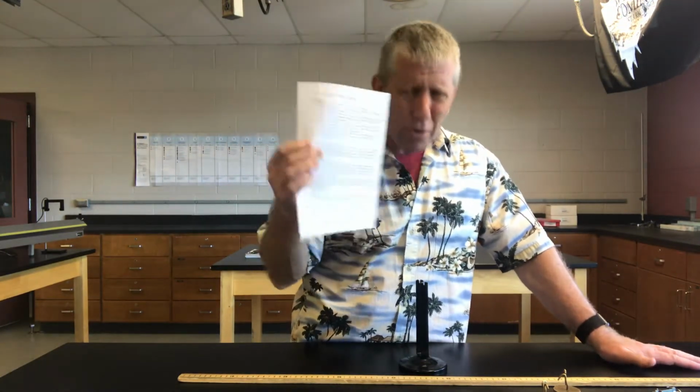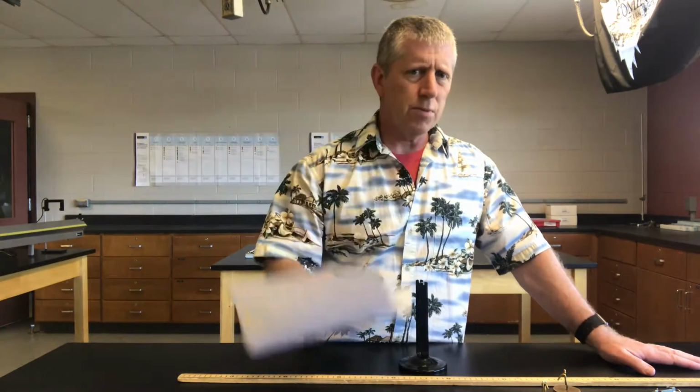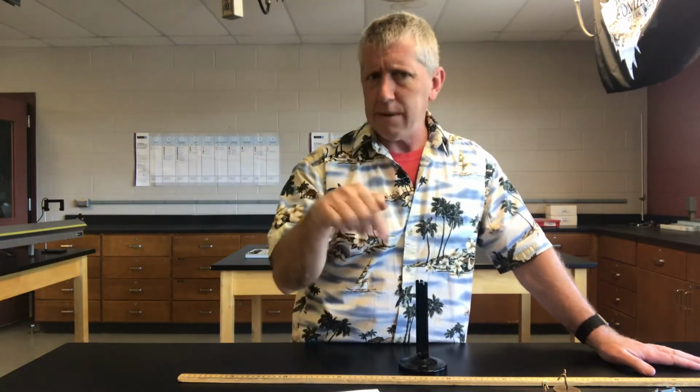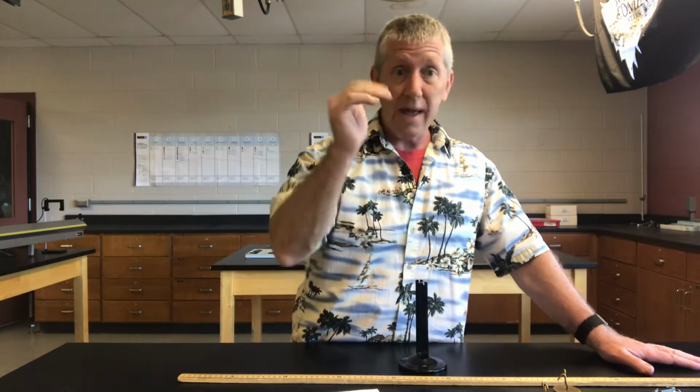If you were doing the lab, you would be following these. I'm pretty much going to be following these instructions, these procedures, but I'll maybe tweak it a little bit, especially for the second part. There are two parts, part A, part B.